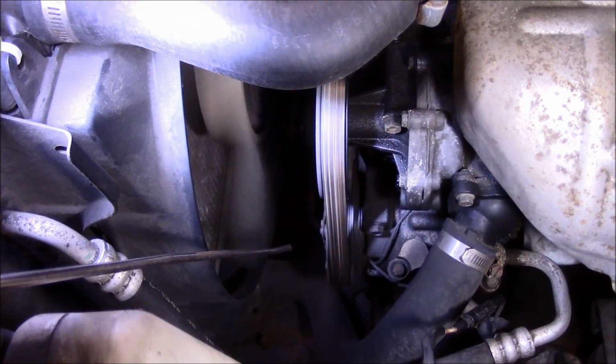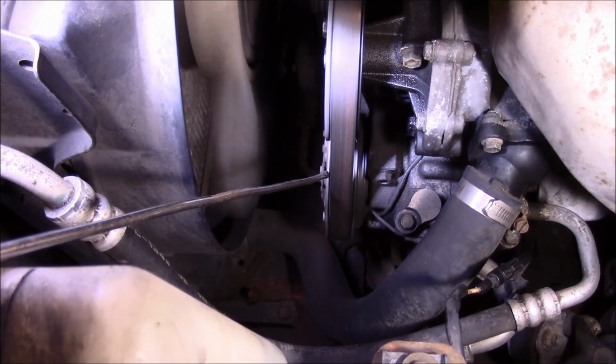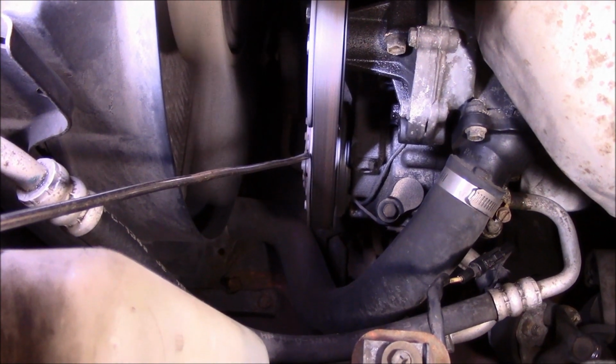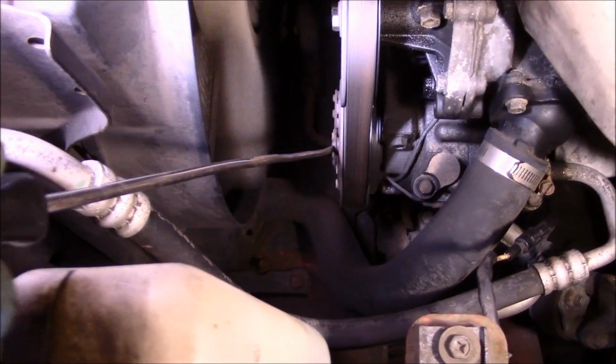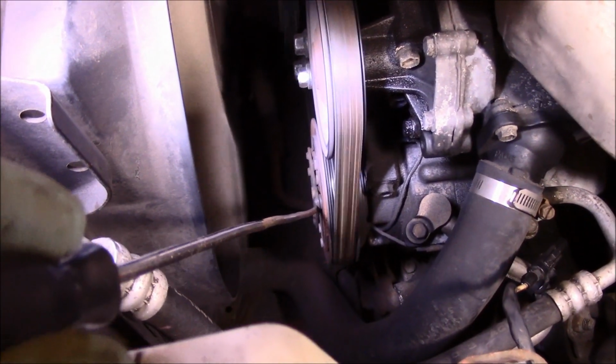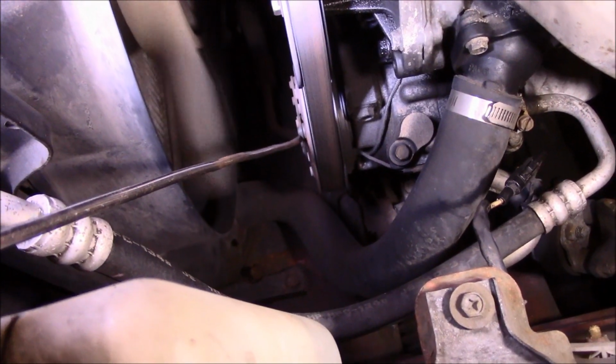But you can see this is the drive belt, and the drive belt is actually turning the outer part of the compressor. So you can see right in here, this is the inner part of the compressor. I don't know if you can see that, but that's not rotating. See how that's standing still? That's not rotating at all.